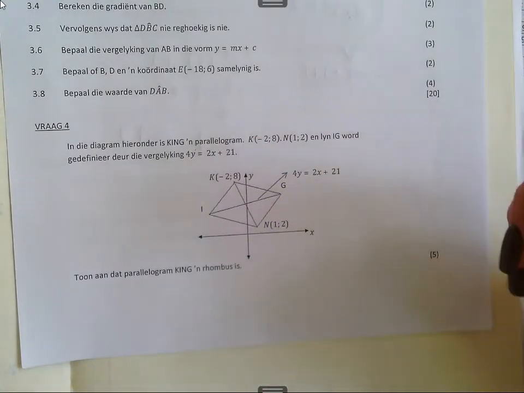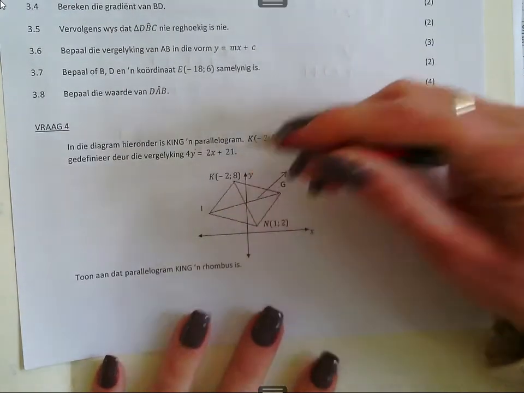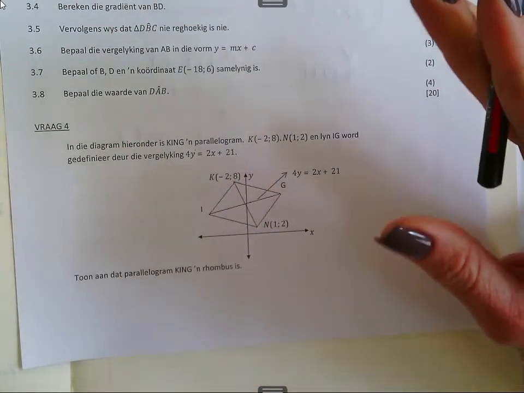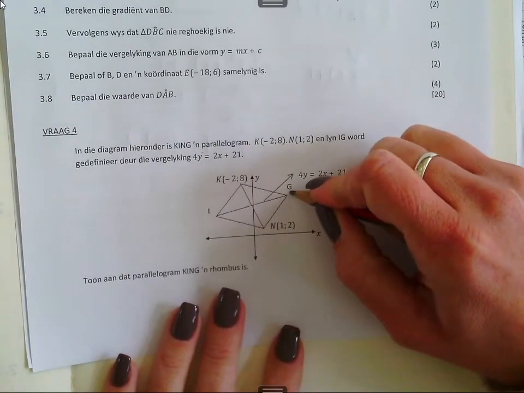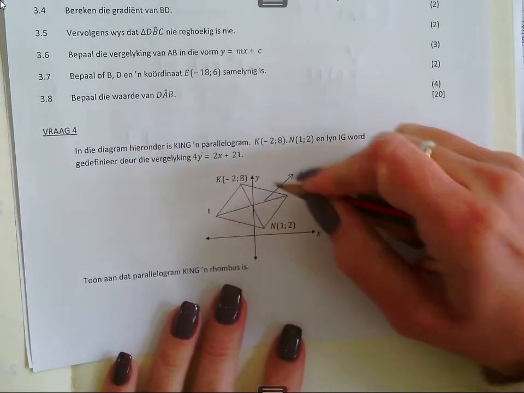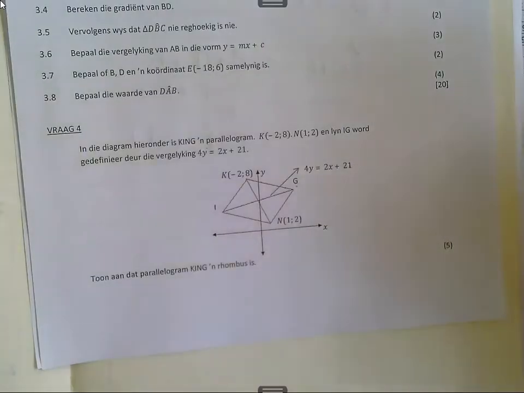Okay, so the two things are equal lengths, which seems a bit impossible to find because I don't have I and I don't have G. So I can't calculate that length, I can't calculate that length.